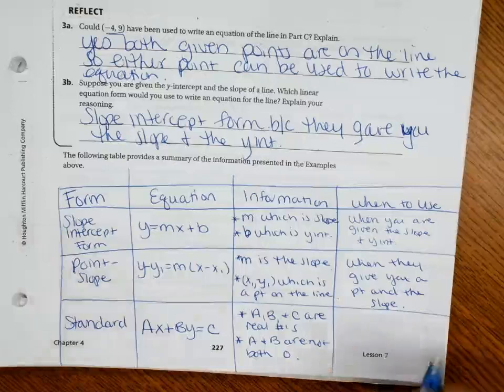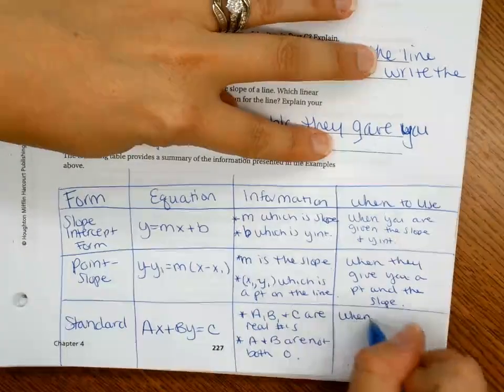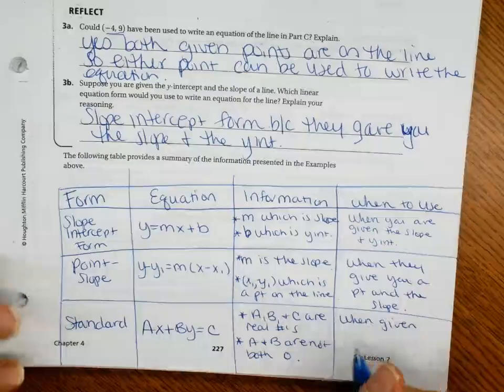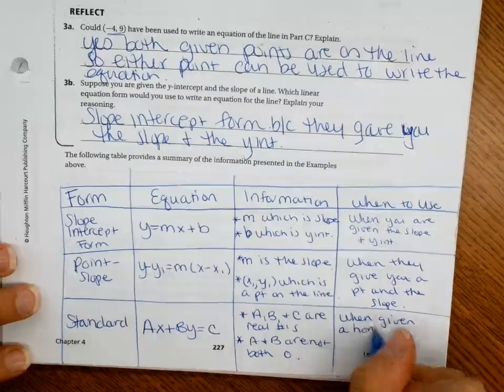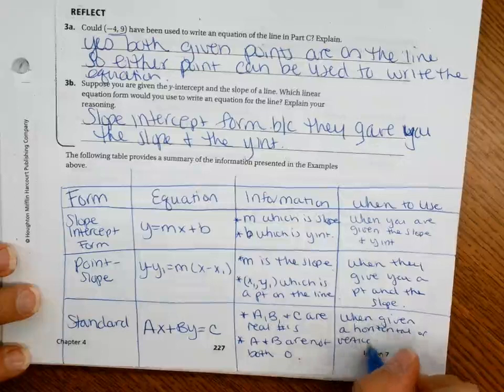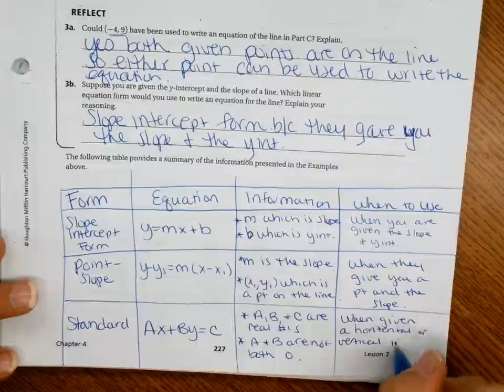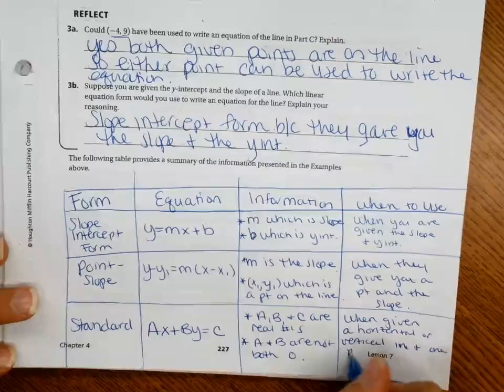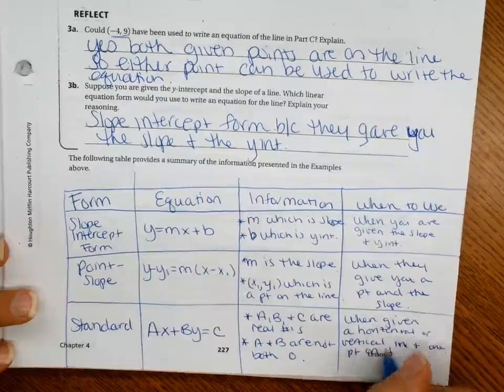So when would you use this? When given a horizontal or vertical line and one point on the line.